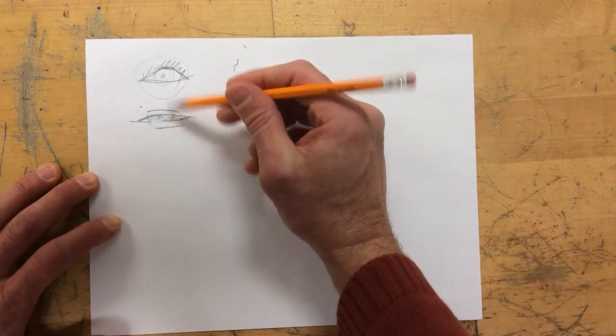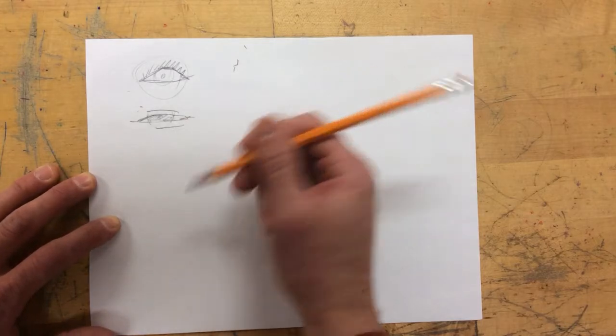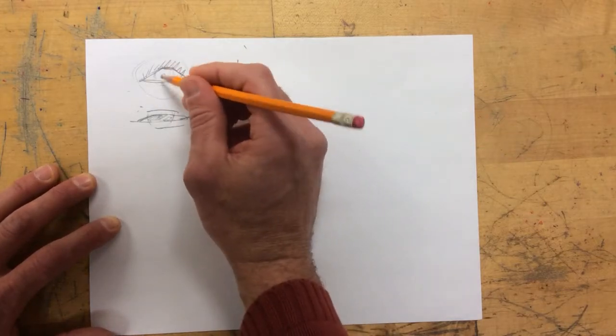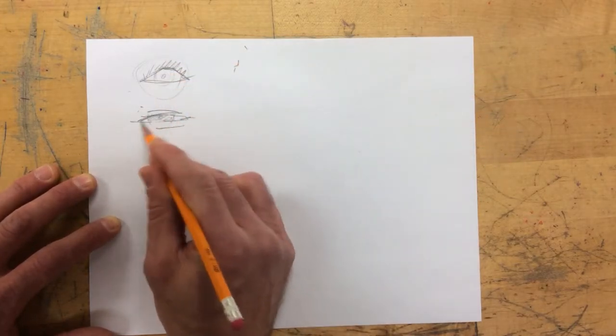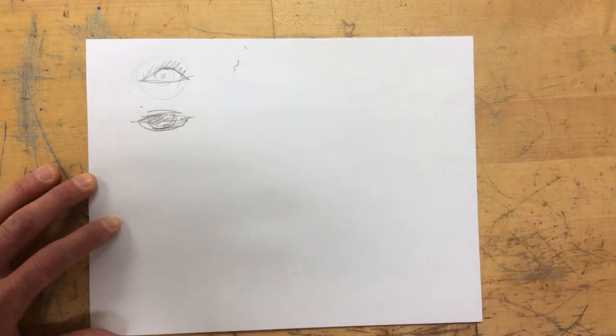So play around with the size of the eye, the angles of the eyelids, the shapes of the eyelids, etc. Round on top, flat on the bottom, flat up top, round on the bottom will change the feeling of your person a lot.